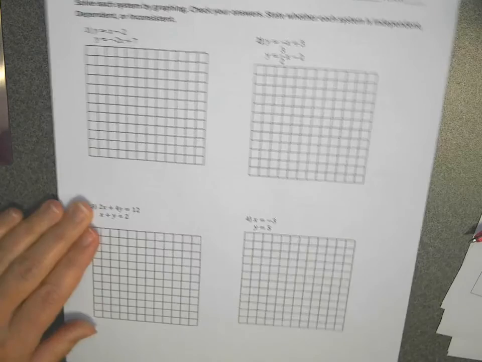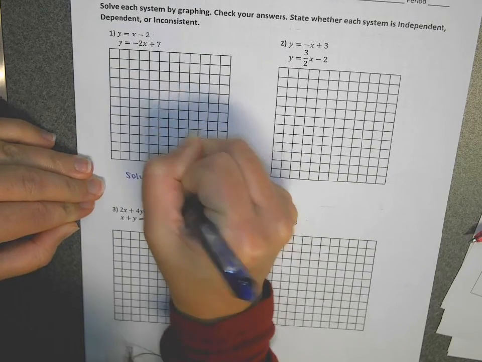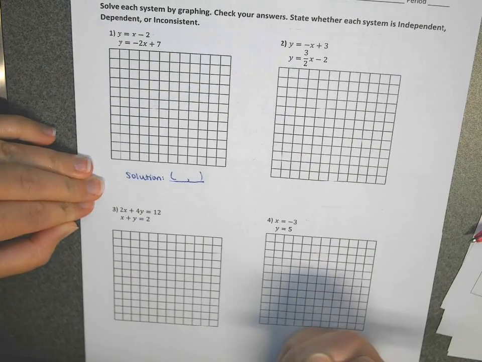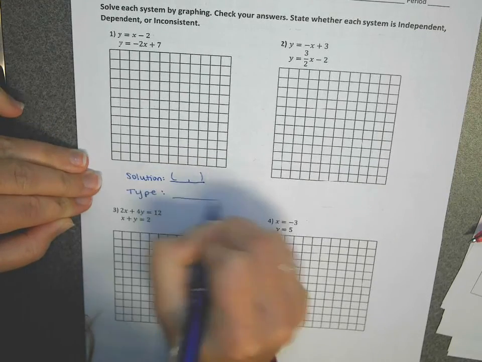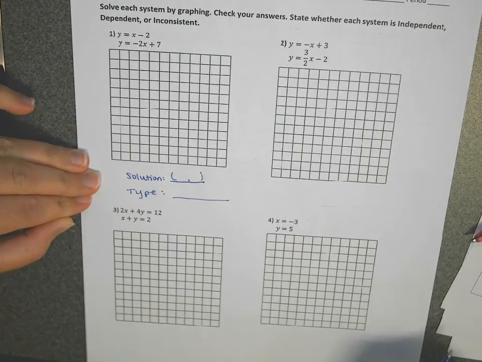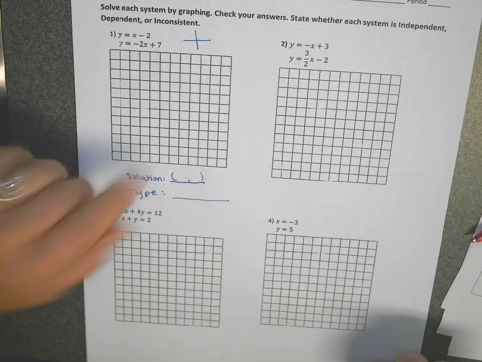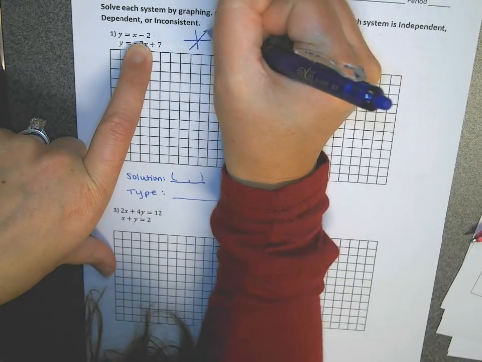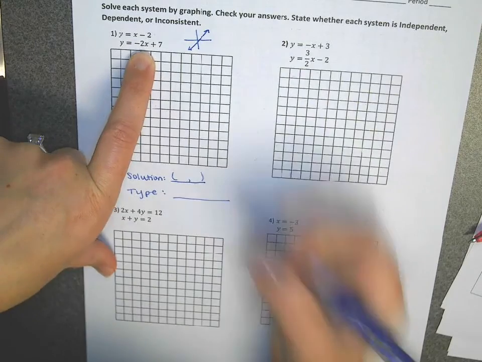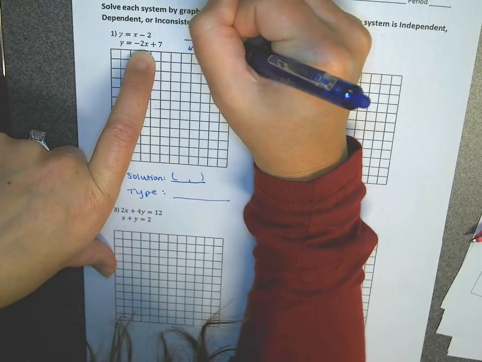Okay, so on each of these, you should write your solution down, which has to be a point. You have to write your solution as a point. And then the type of system. So you have to tell me, is it independent, dependent, or inconsistent? Okay. And so what I would kind of do here is I would sketch my graph of what it was going to look like. This is going to have a positive slope, and it intersects below the origin. This one has a negative slope, and it's going to intersect above. So it's going to look something like this.